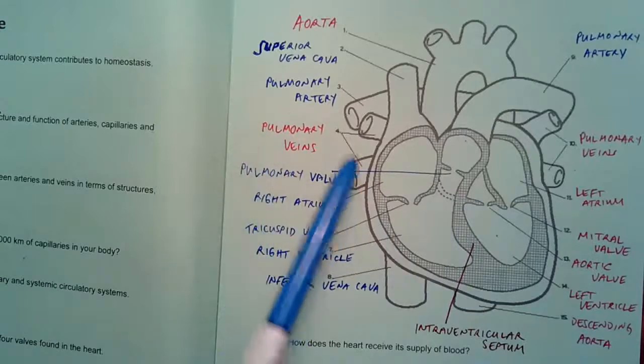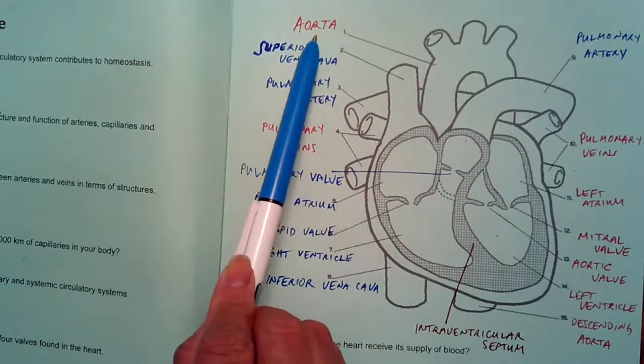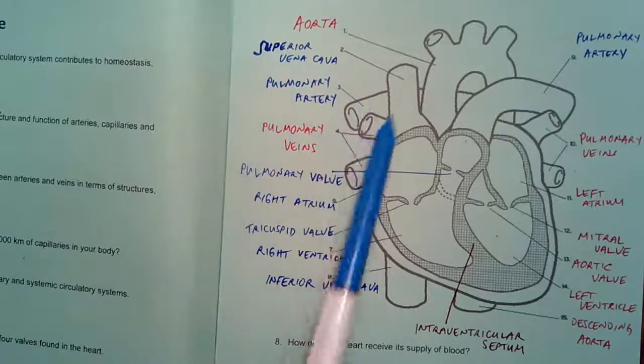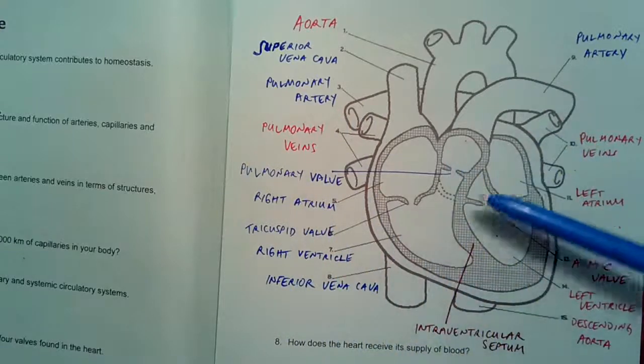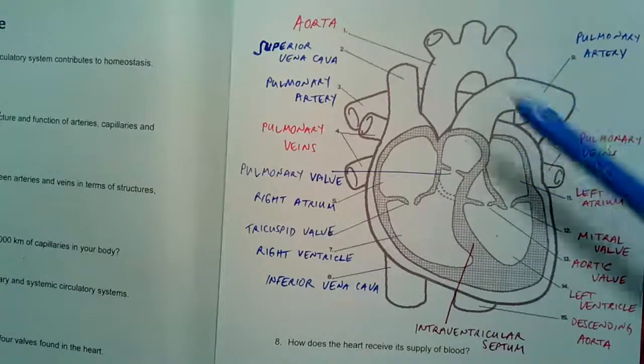So we start with the aorta at the top here. The aorta is the biggest and the longest artery, and it carries blood away from the heart. It carries the oxygen-rich blood from the left ventricle of the heart to the body.